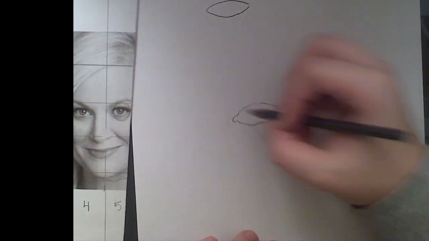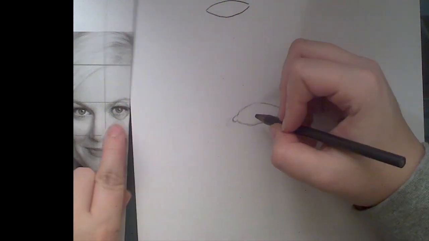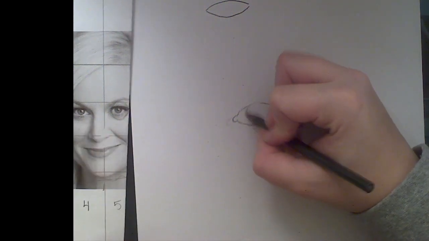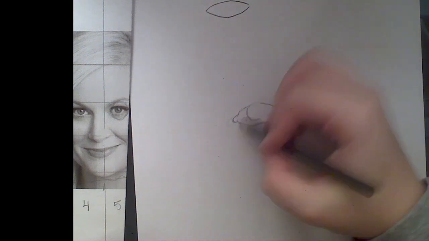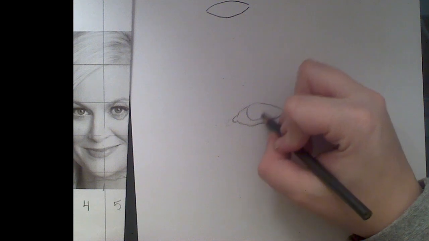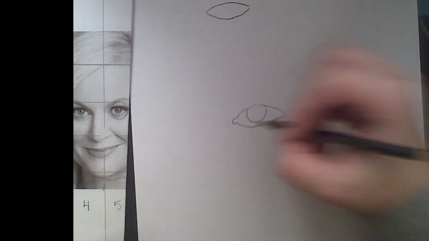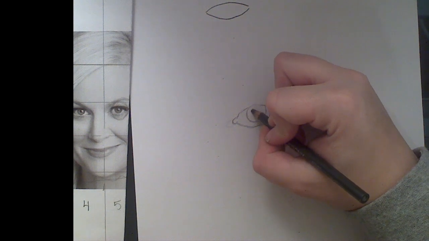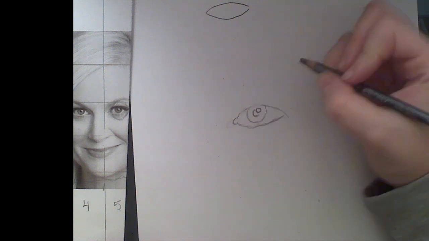Then you can move on to the iris, which is where your color would be. And so that's going to be a circle that touches the top but not the bottom eyelid. And then you can move on to the pupil, which is a circle right in the middle. And there's also a little part that's missing color.